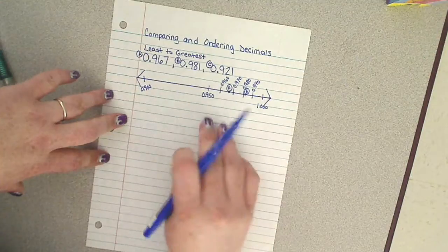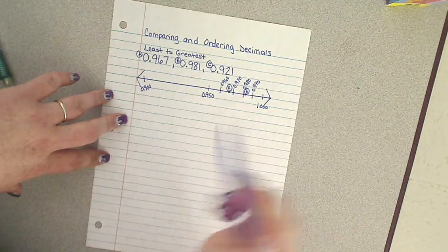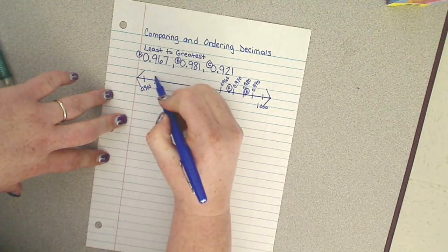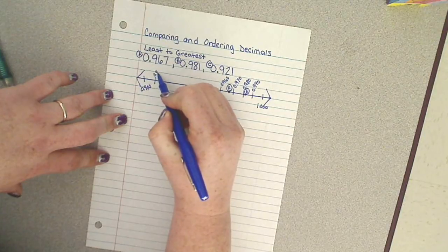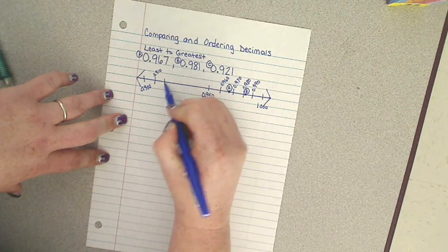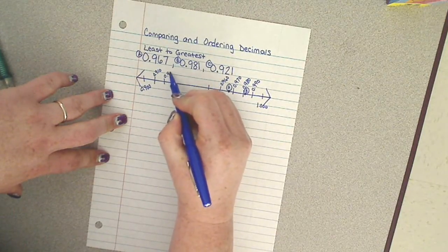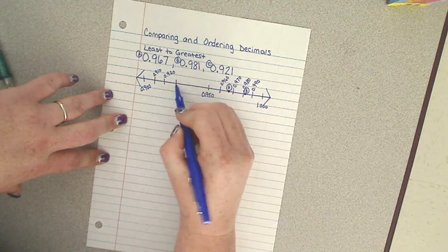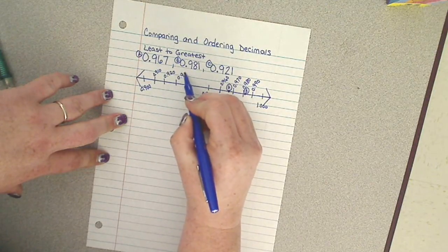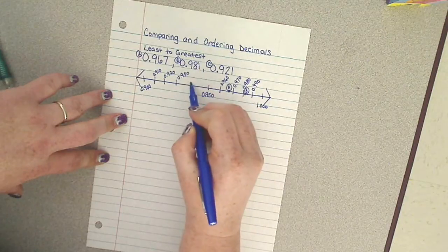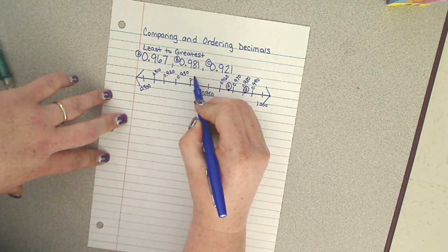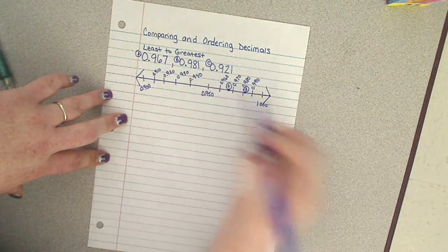So at this point, I need to go back and fill in these areas. So I have 0 and 910 thousandths, 0 and 920 thousandths, 0 and 930 thousandths, 0 and 940 thousandths.